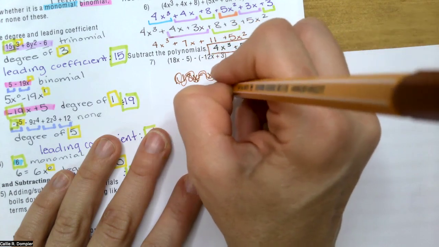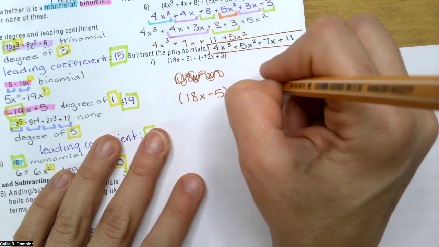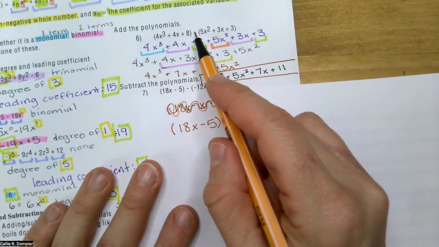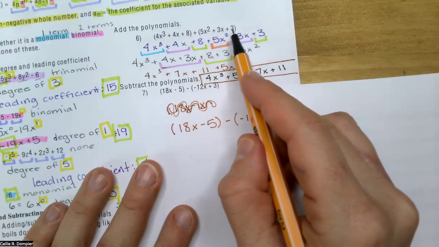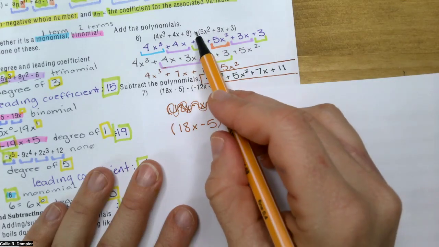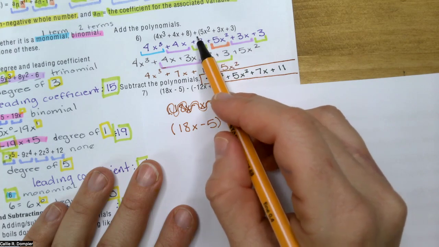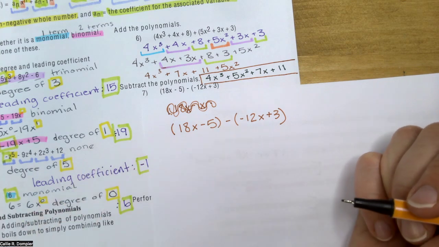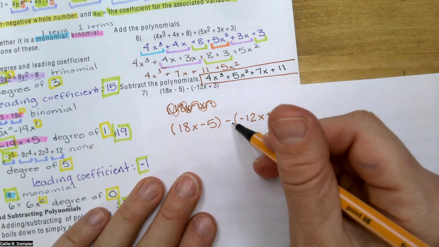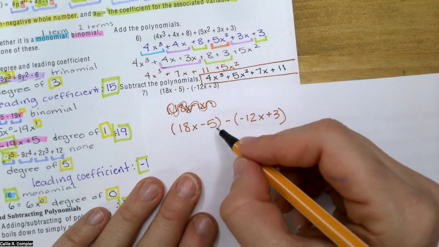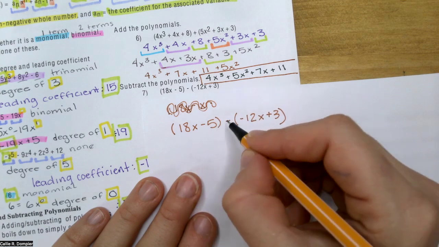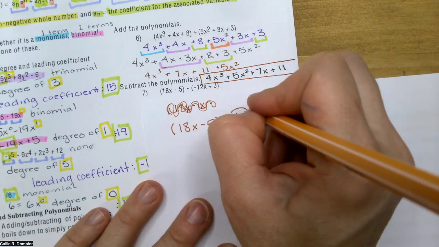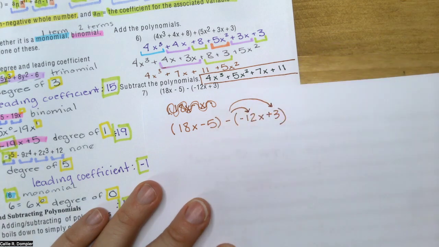18x minus 5 minus negative 12x plus 3. So when we were just adding, it was like plus 5x squared plus 3x plus 3, right? All of them were positive, so nothing's going to change as we distribute that plus sign, right? Now we're distributing a negative sign. So we're going to take 18x minus 5 and we're going to subtract negative 12x and we're going to subtract 3. How do we do that? By distributing this minus sign to those last two terms.